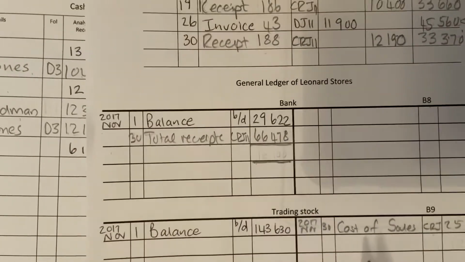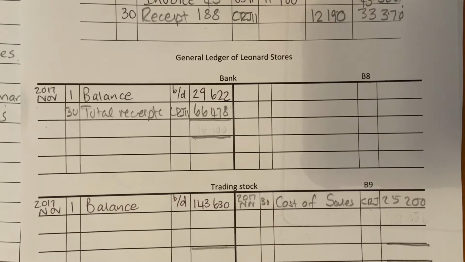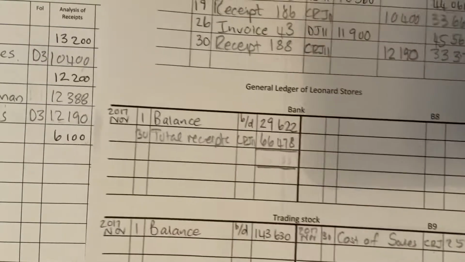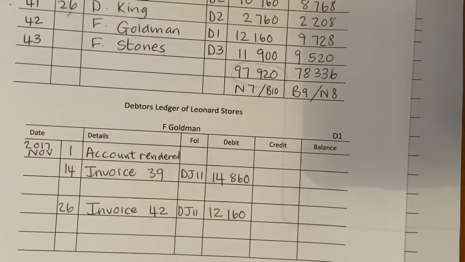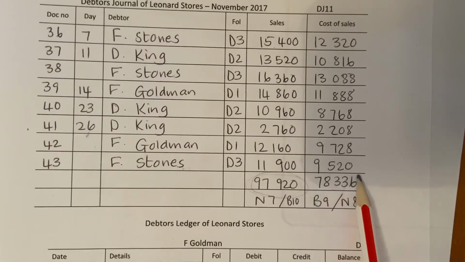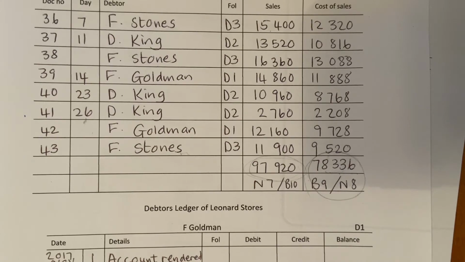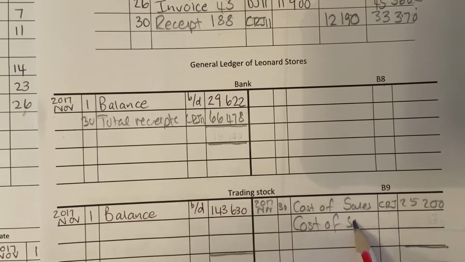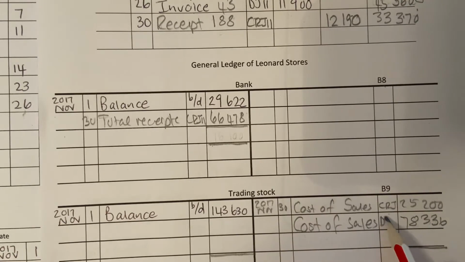And gentlemen, why do we credit trading stock? Because trading stock is an asset. It decreases when stock goes out of the shop, and an asset decreases on the credit side. Okay, so not only do we post the cash sales, we also post the credit sales. So we look at the debtors journal. We are now doing cost of sales. So the 78,336 on the credit side of trading stock. So I'm going to say cost of sales, and the cost of sales is 78,336, and this is from the DJ 11.